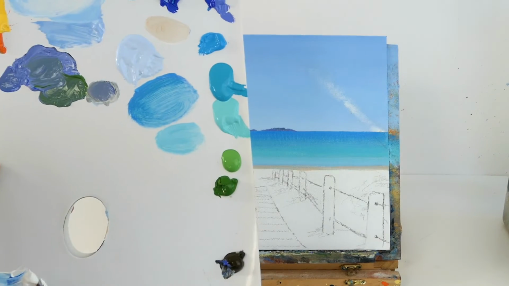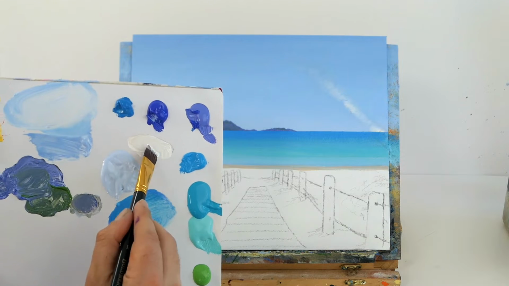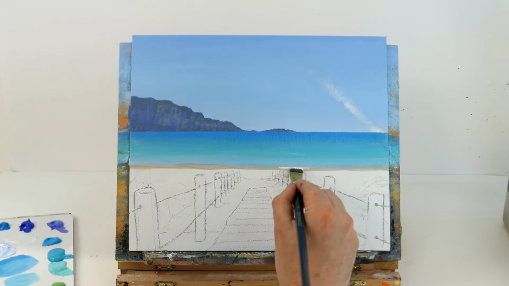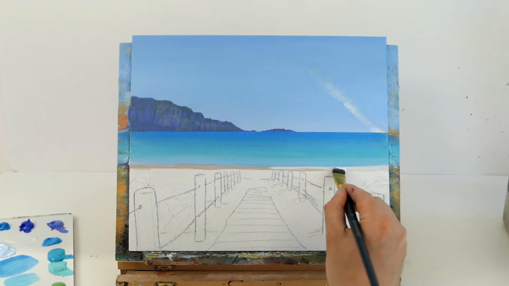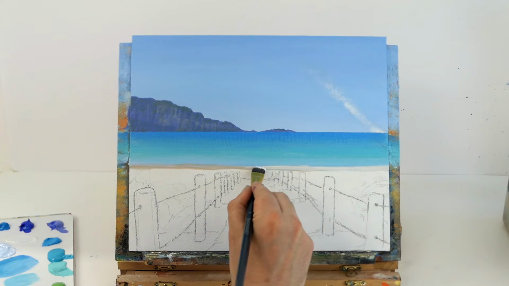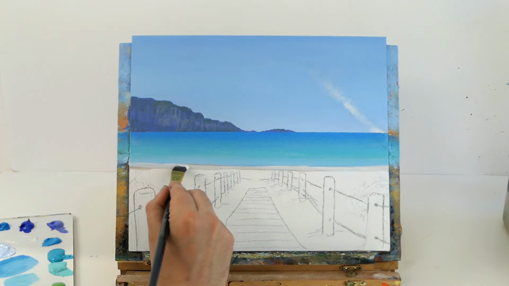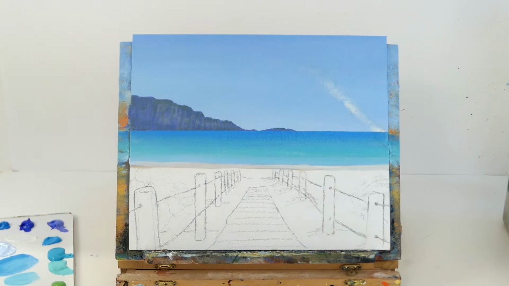And then we're just going to add loads of white to the mix, and a tiny bit of our sky colour. And again, I'm just going to make it less harsh. I'm just going to go over the top of it. And it should look like where the water has gone over the top and left a mark on the sand.